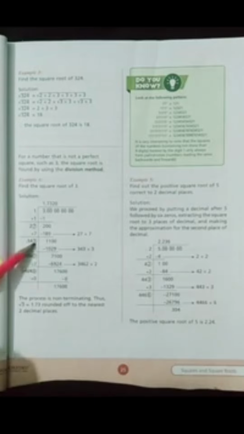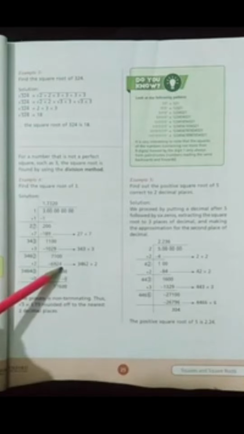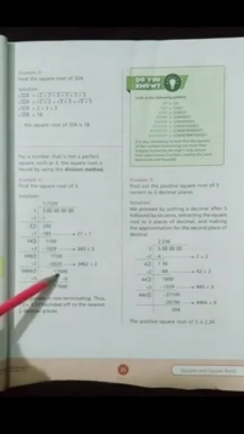Now bring down another pair and double the value, which is 3. 3 plus 3, we get 6, and the value in the circle as well as quotient and divisor. So multiply this value with 2, we get 6924. Now subtract 6924 from 7100, we get 176. Now bring down the pair and double the value, 224.